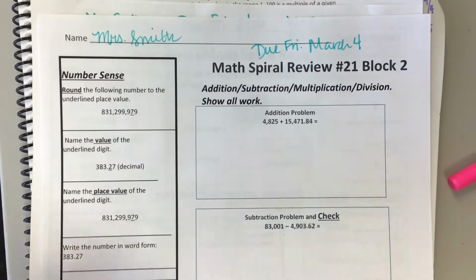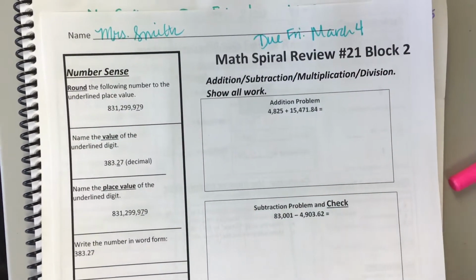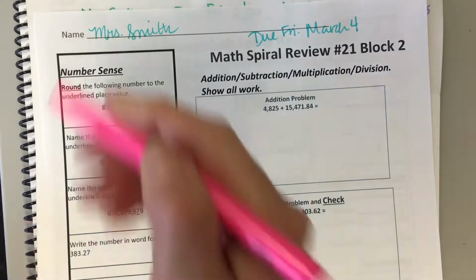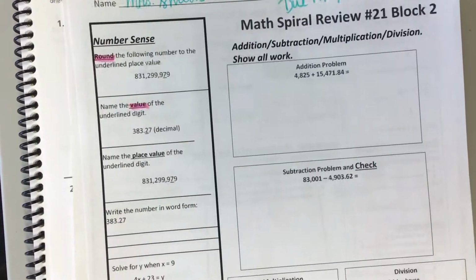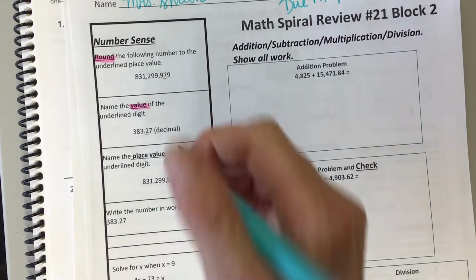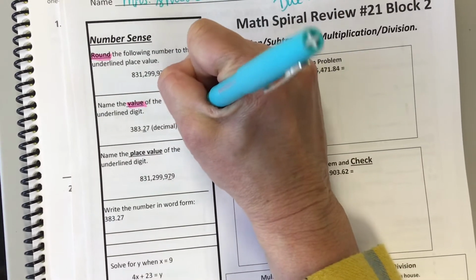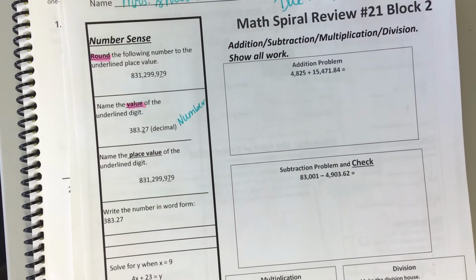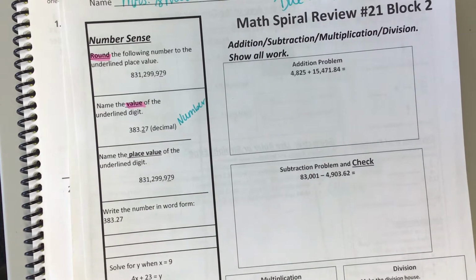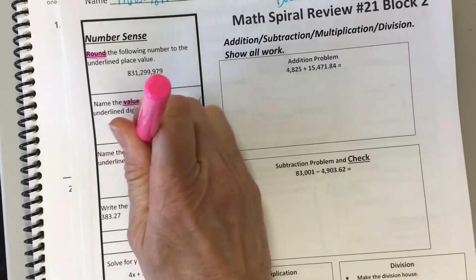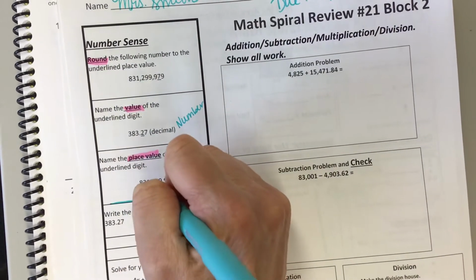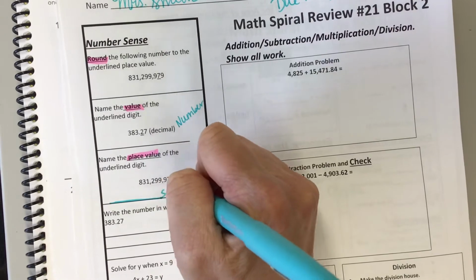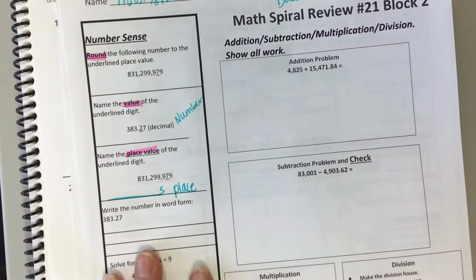Maybe. Okay, over here in our number sense column, it says round the following number to the underlying place value. Name the value of the underlying digit. Remember that should be written as a number, not a word. Name the place value. Remember that you will lose points if you do not put an S on the end of the word place. You will not get it counted correct.